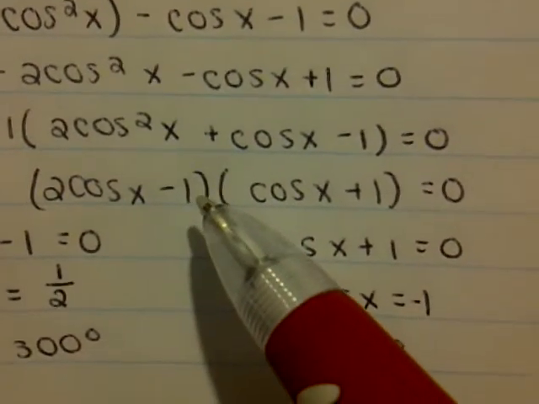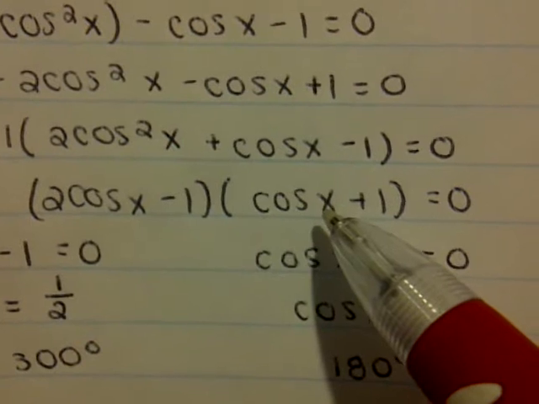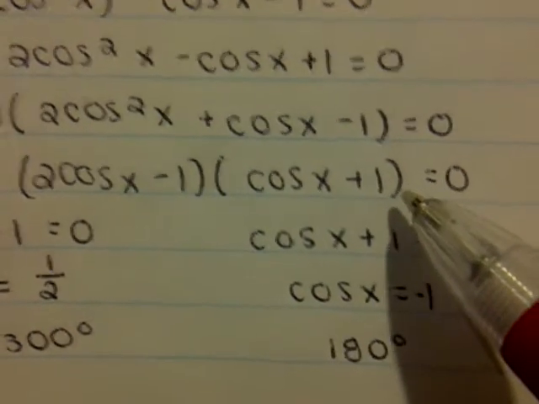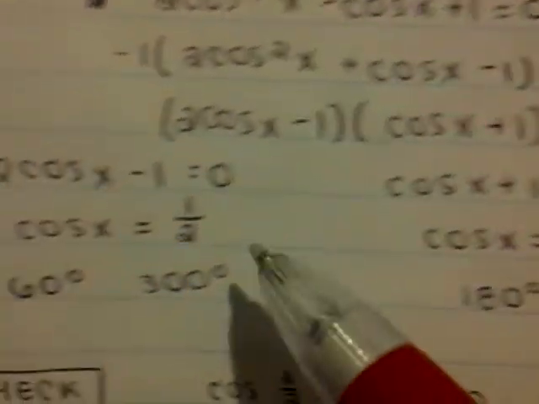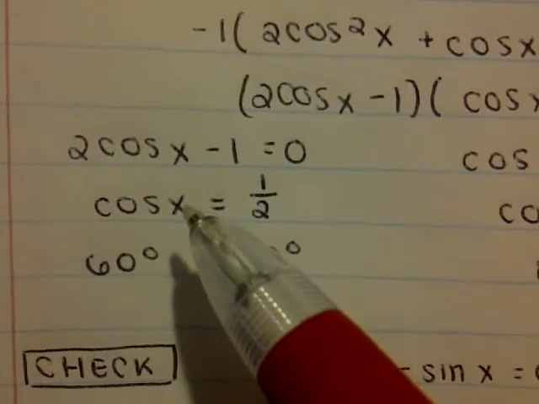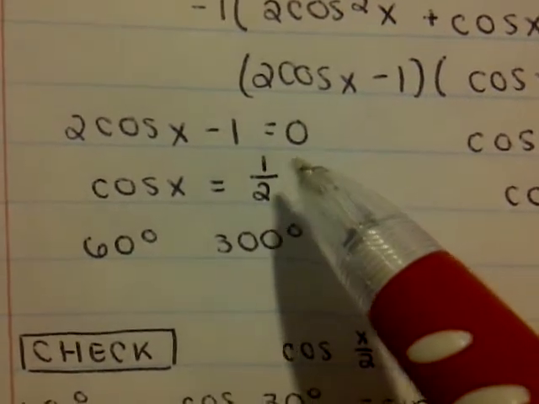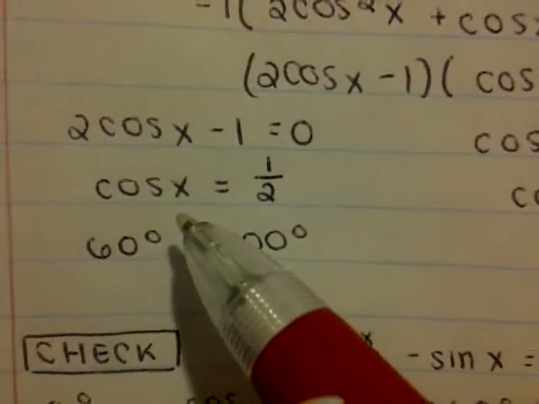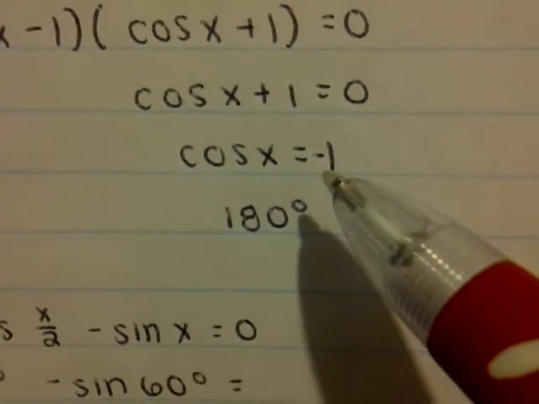Then you can continue to FOIL it out, and once you factor it, you're going to get 2 cosine x minus 1, and then the other one is going to be cosine x plus 1. Then you can use the zero product property and set both of these equal to 0, as I had set it right here. So for this one, you're going to solve for cosine of x. What you're going to do is add 1 to both sides and then divide by 2, and you're going to get cosine x equal to 1/2. On this side, you're going to subtract 1, and you're going to get cosine of x equal to negative 1.